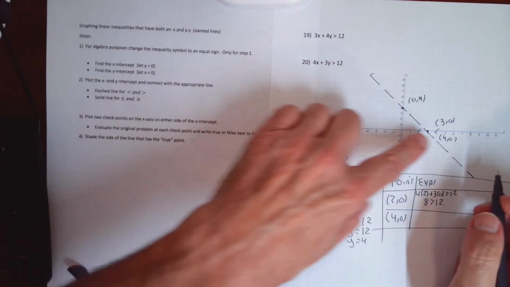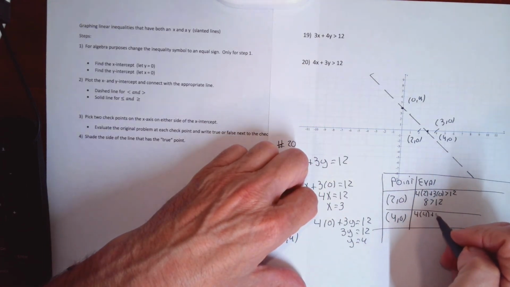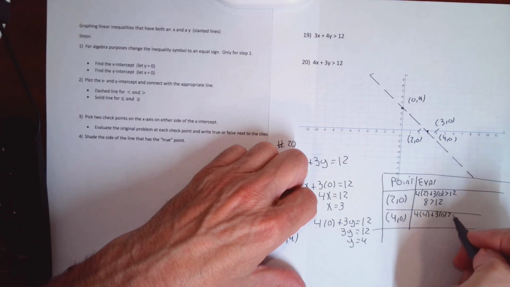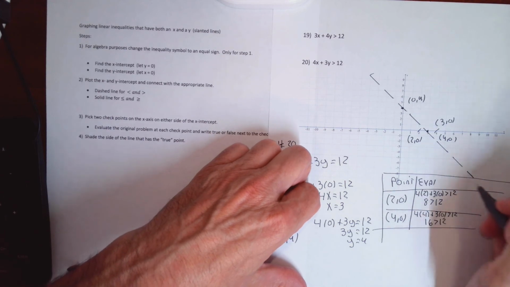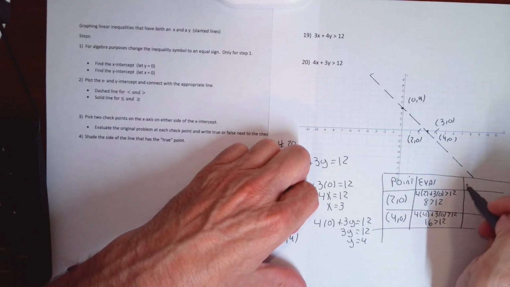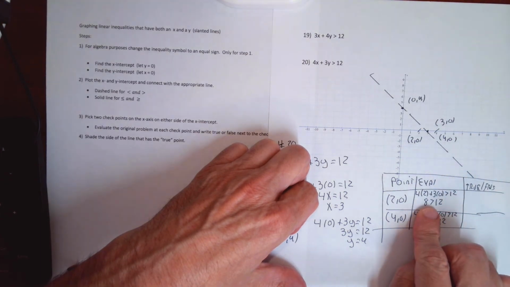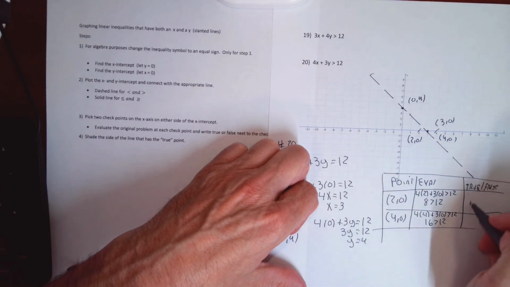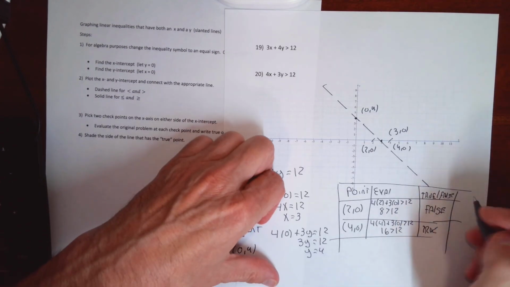And then for the point 4,0, I'll do the same. I'll do 4 times 4 plus 3 times 0 is greater than 12. And this will simplify to 16 is bigger than 12. And then I ask myself, true or false? The first one, 8 isn't bigger than 12. 8 is less than 12. So that's false. The second one, 16 is bigger than 12. That's true.